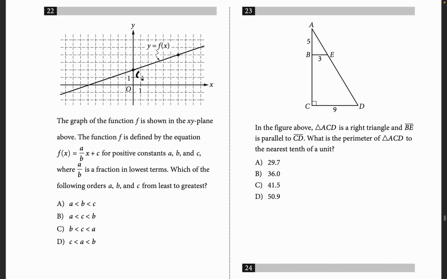This is 0, 2, and this point is 6, 4. Find the slope. 4 minus 2 is 2, and 6 minus 0 is 6. 2 over 6 is 1 over 3.